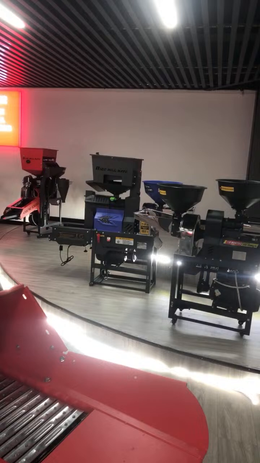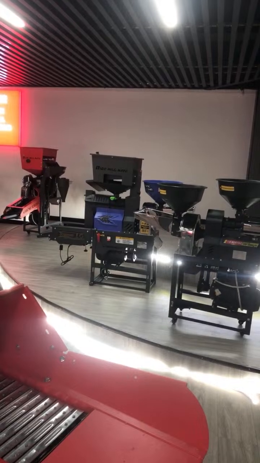Now, multi-crop processing. Combined rice mill machines can also process other materials like wheat and millet as well. This versatility allows farmers and entrepreneurs to diversify their grain processing operations and cater to a wide range of customers as well.